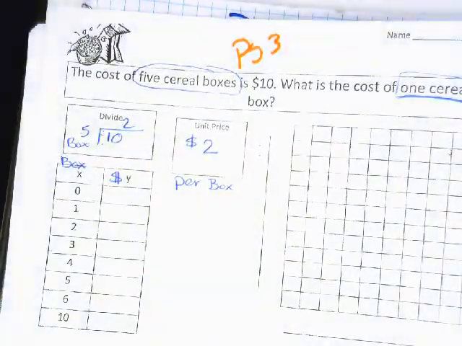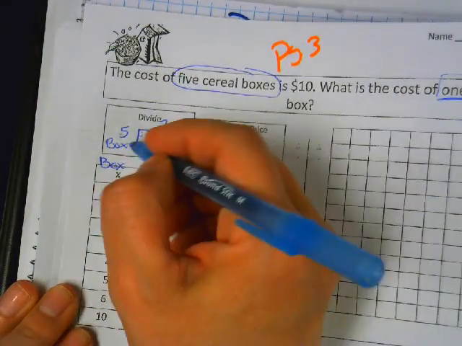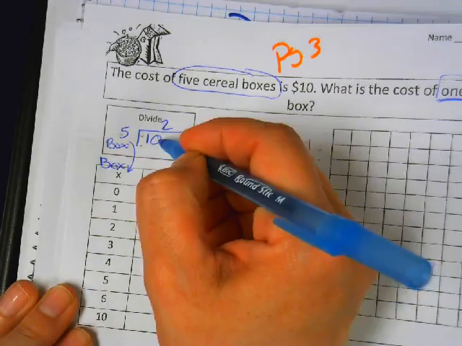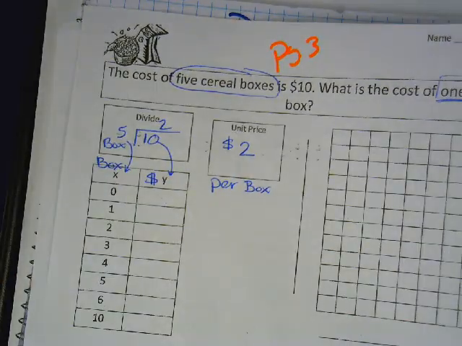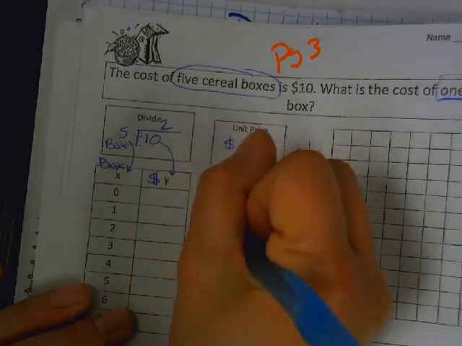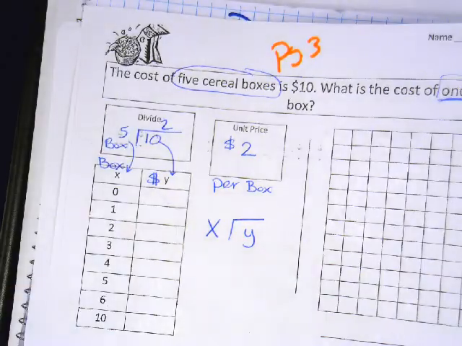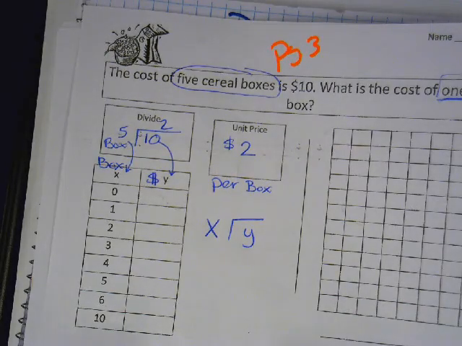Now, another way of telling is whatever we determined was outside goes here, and whatever is inside goes here. So what did the 10 represent? Money. So that's why this is money. What did the 5 represent? Boxes, cereal boxes. So it goes here. So when you're dividing, it's always X outside and Y inside. It's in alphabetical order. X, Y, Z.